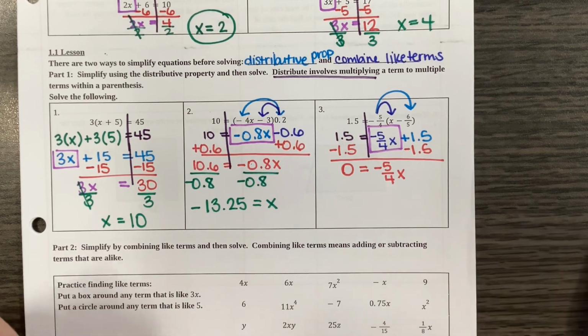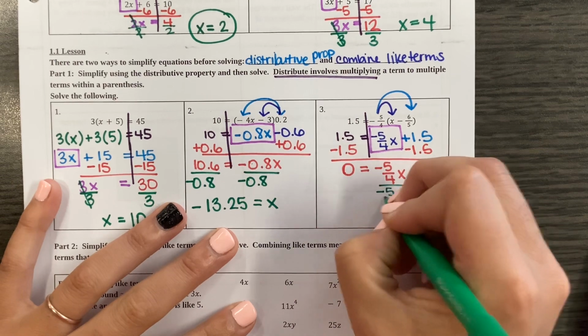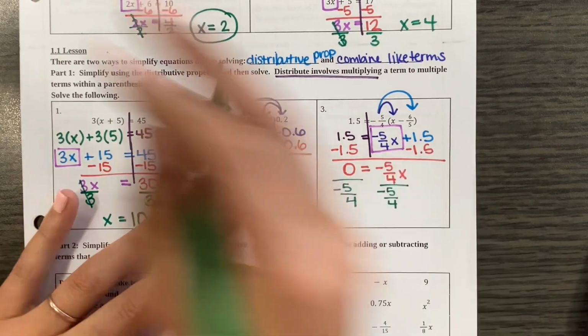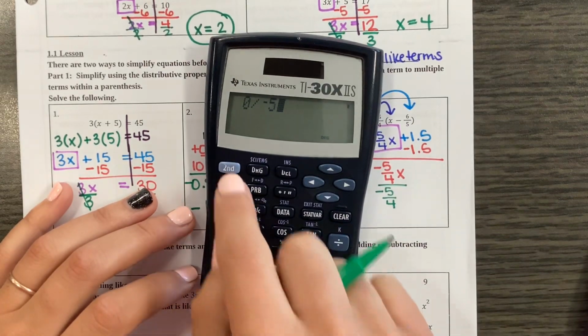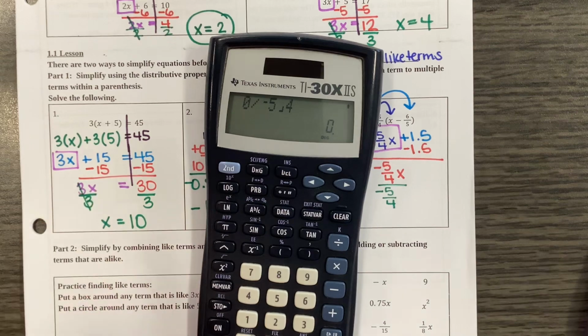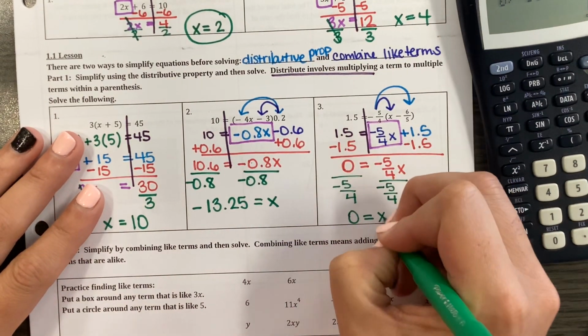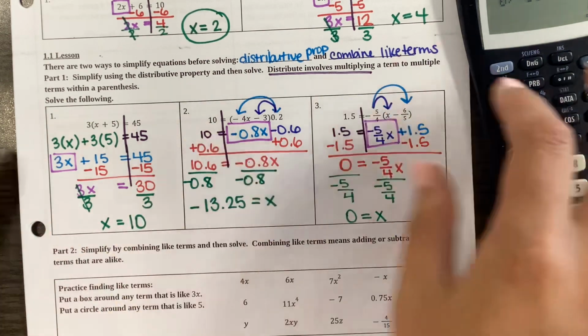I'm going to keep going because x is technically not by itself. I am now going to divide by a negative 5/4. Again, we can type this in our calculator. 0 divided by a negative 5 fraction 4, and it tells me my answer is 0. So 0 equals x, or x equals 0. It does not matter. 0 is a number, guys. You have to get that through your head. It can be an answer. A lot of times people will stop, and we can't do that.